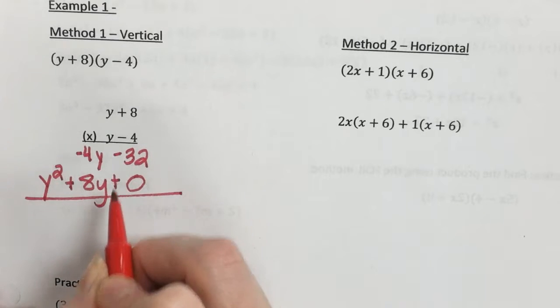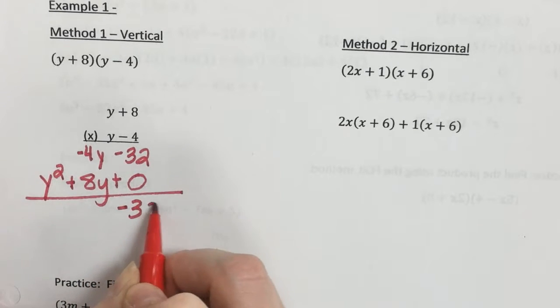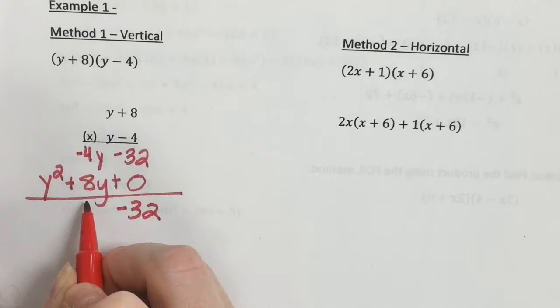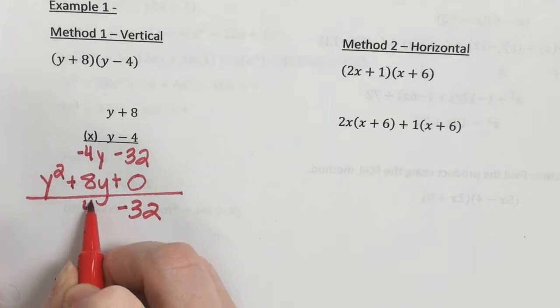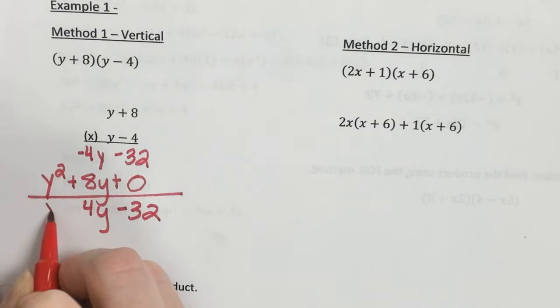Okay, so now add them together. I have negative 32, negative 4y plus 8y. It's 4y, and then y squared.